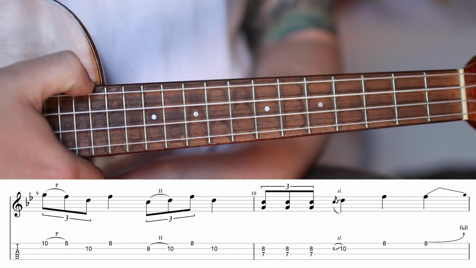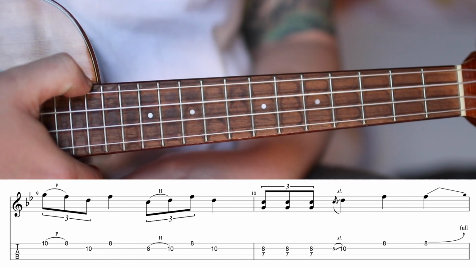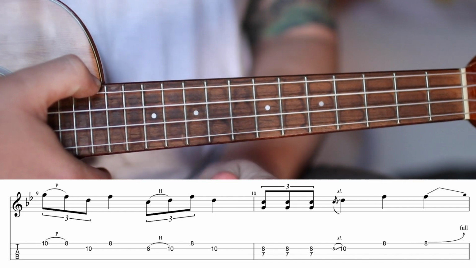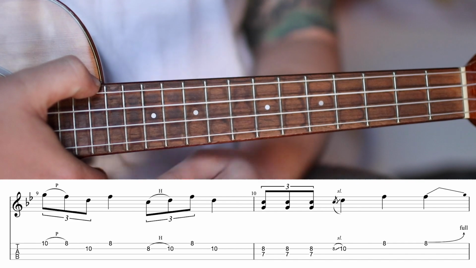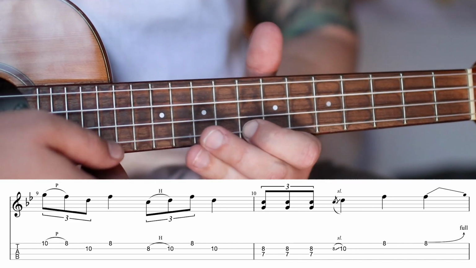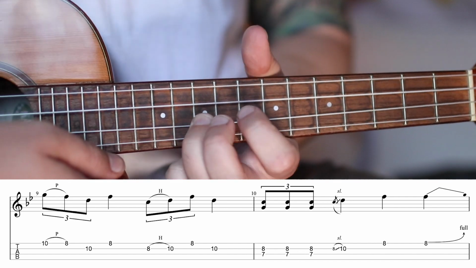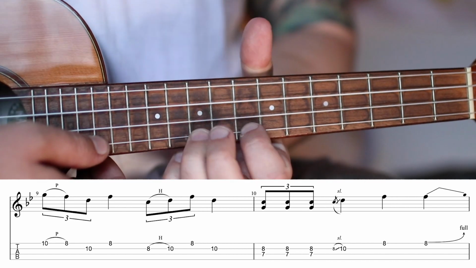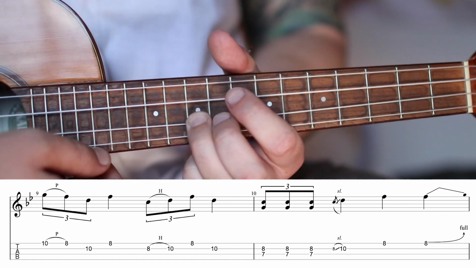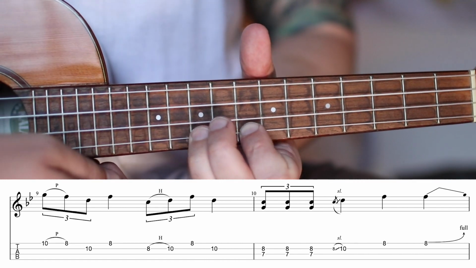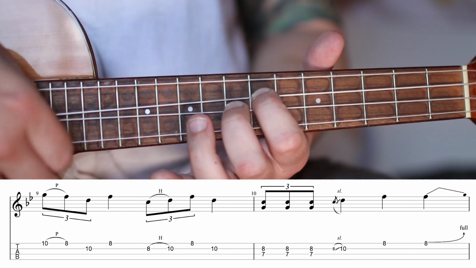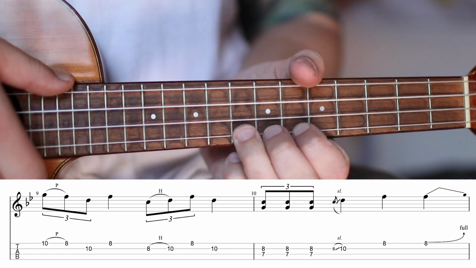All right. Last one, the big boy. So you count it. 1 pull a 2, 3 pull a 4, 1 pull a 2, 3, 4. Just get that first measure just like that. 1 pull a 2, 3 pull a 4.